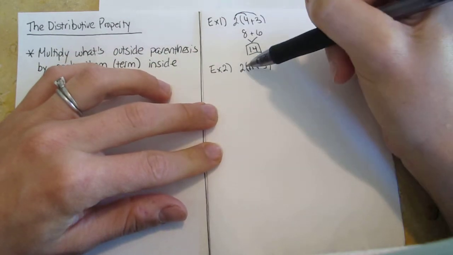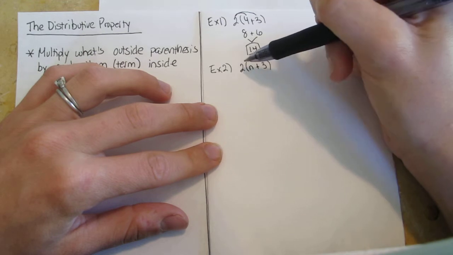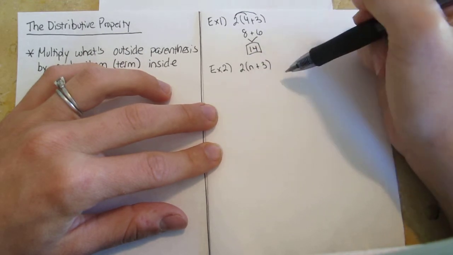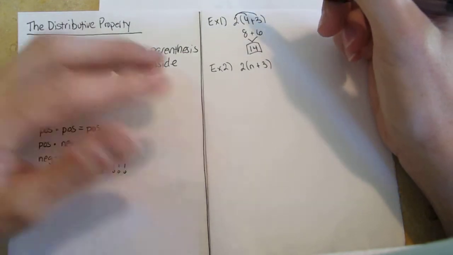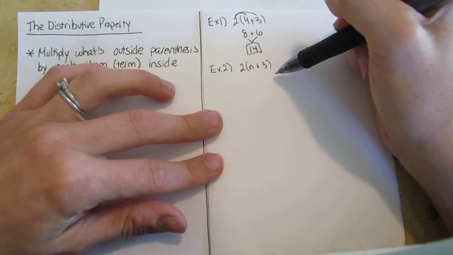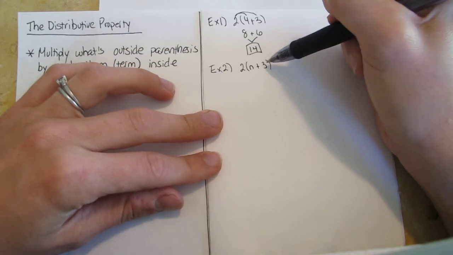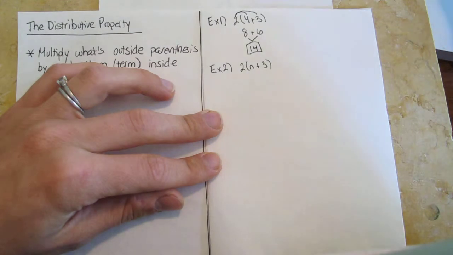So here we've got 2 times the quantity n plus 3. And if I wanted to simplify this using order of operations, I would do what's inside parentheses first. But here I have a real problem because I don't know what n plus 3 is. This problem didn't give me a number to plug in for n, it just said simplify. And since I can't do the addition because I don't know what n is, I need some alternative way of simplifying the expression and getting rid of the parentheses.